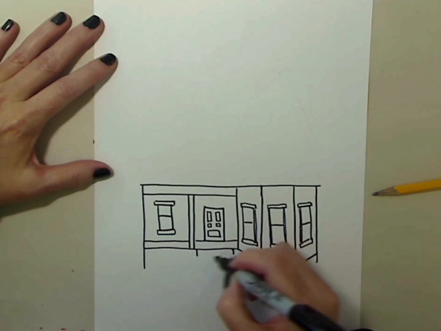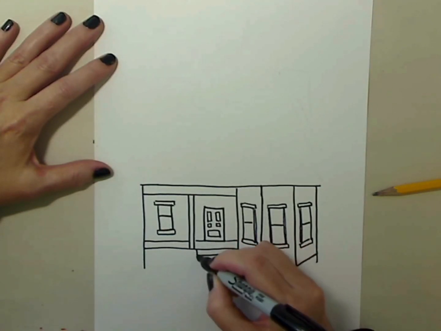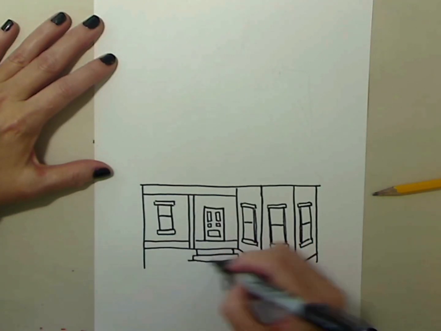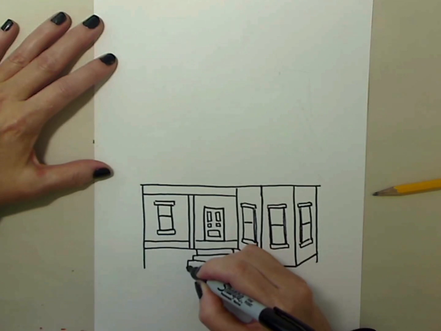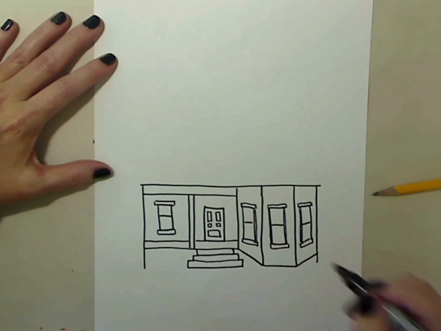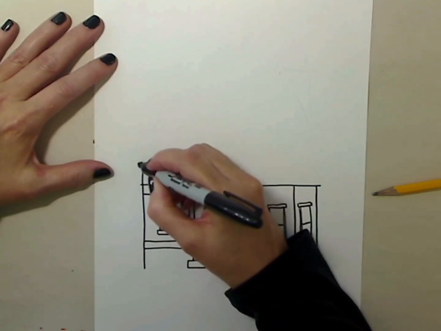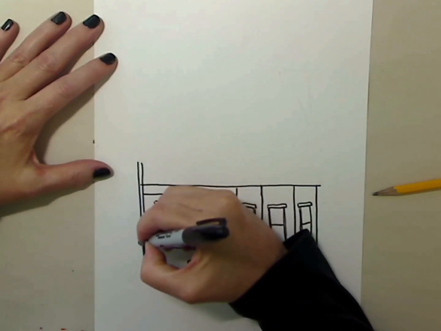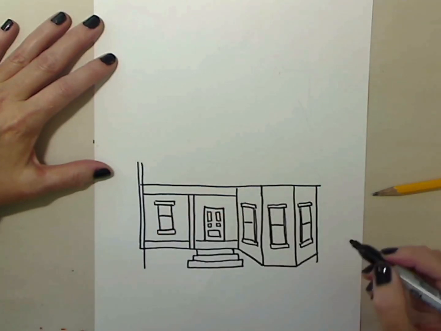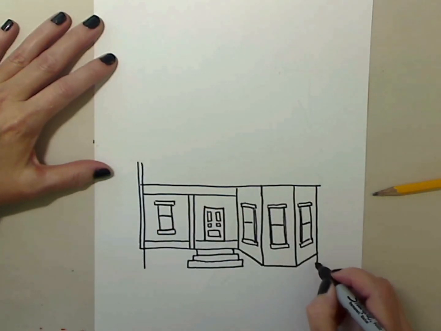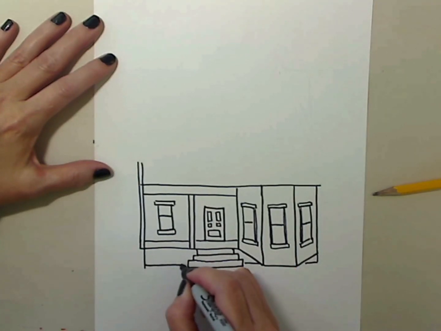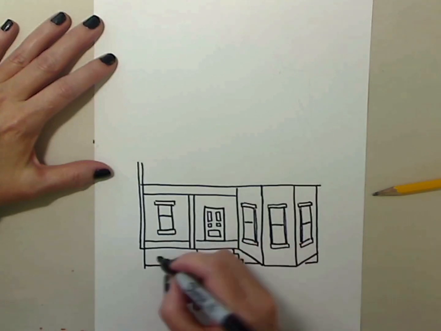Now we're going to do, off the porch, some steps. Anything further away is smaller, so anything closest to us is going to get larger. So you want to stack rectangles on top of each other, and the bottom one is bigger than the top. Do another support beam. Now you're going to go straight across at the bottom and hit the stairs or steps.